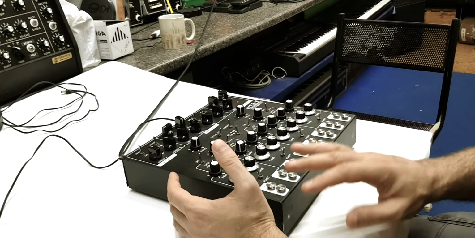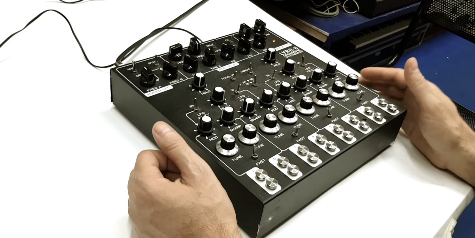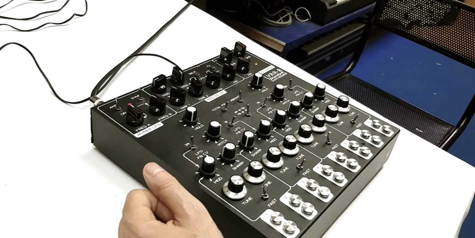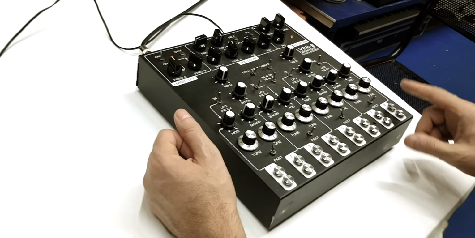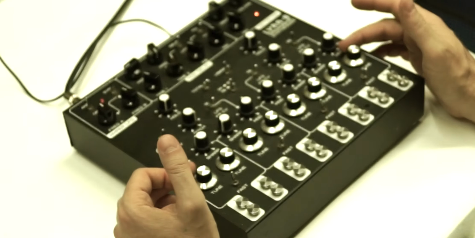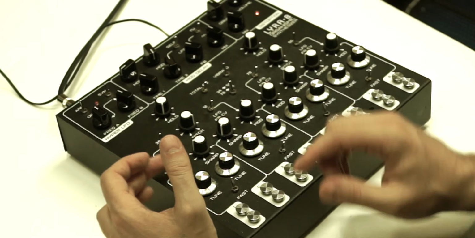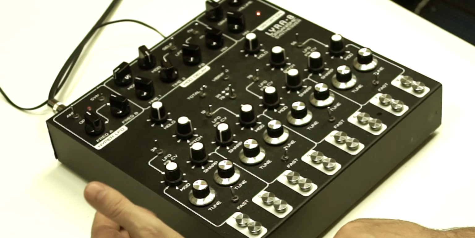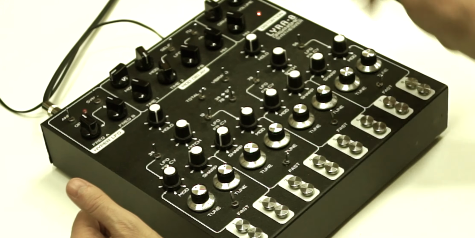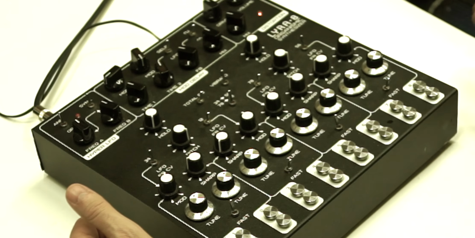So at the base of synthesis we have 8 independent oscillators. Each of them has its own triggering pads and tuning knobs. So you can tune each oscillator to some specific note and then trigger it using these sensors.